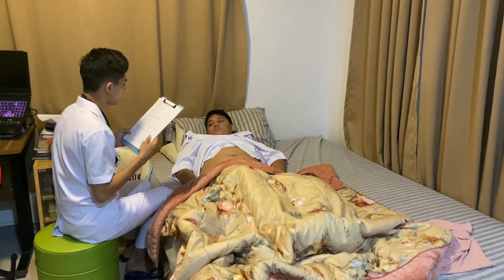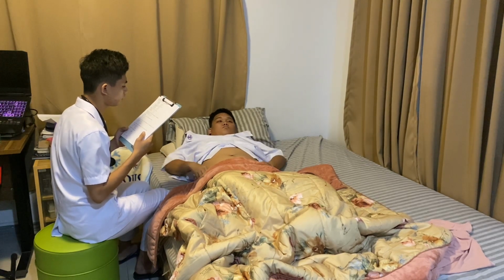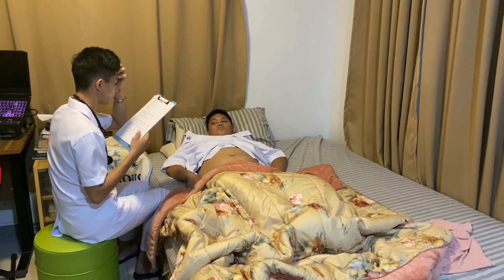Next is to auscultate for friction rub over the liver and spleen. Use the diaphragm.